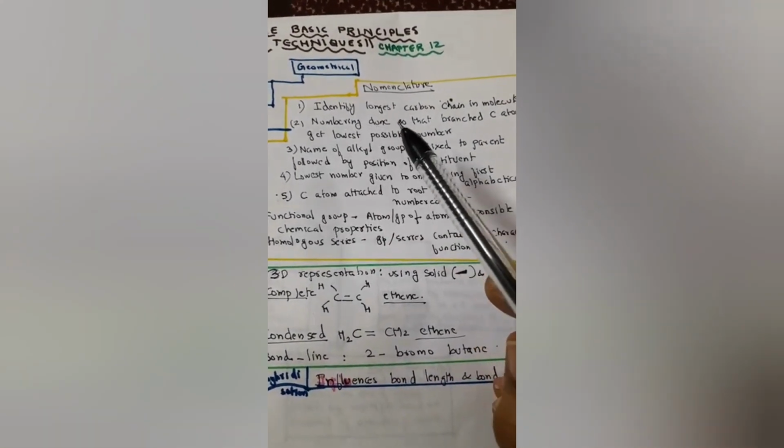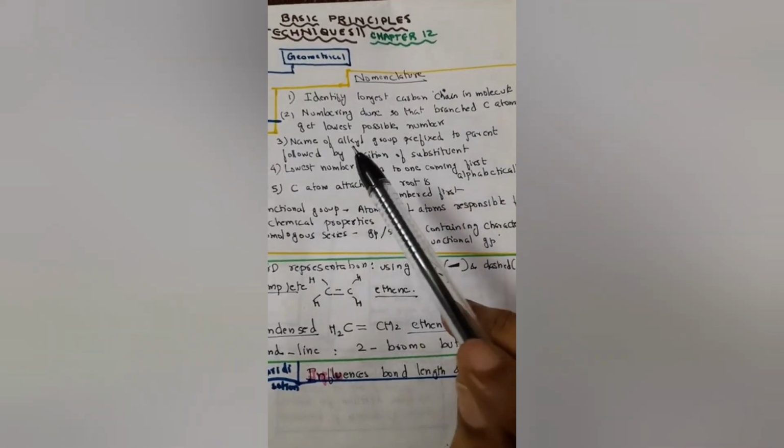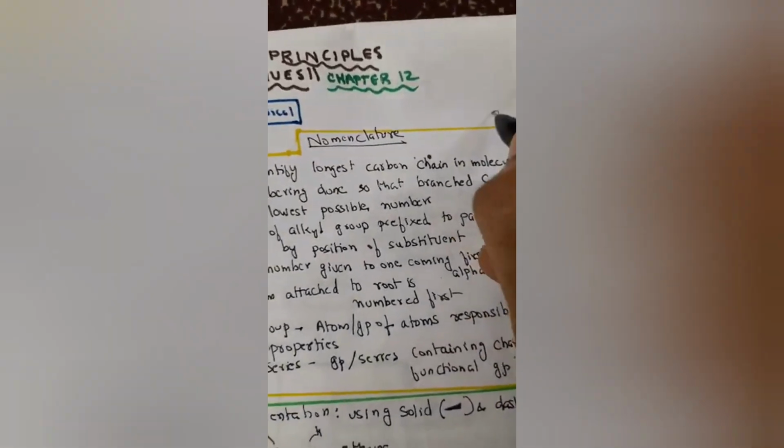So what is nomenclature? How do you do that? It's very simple. I have given 5 simple steps. The first step is to identify the longest chain in the molecule. Then numbering is done so that the branched carbon atom will have the lowest possible number. See, suppose like this it comes.